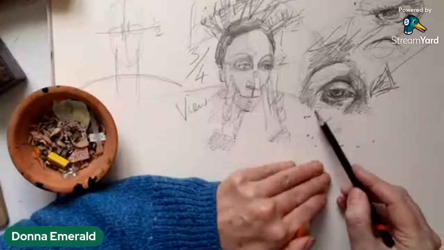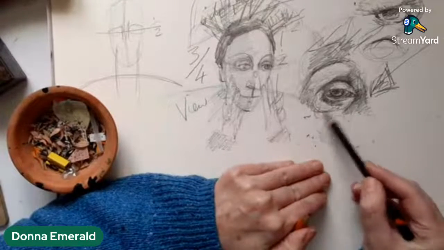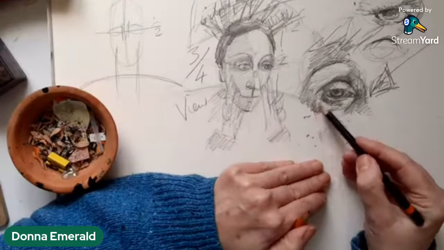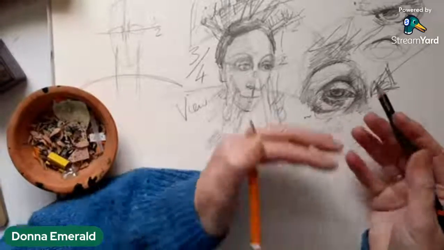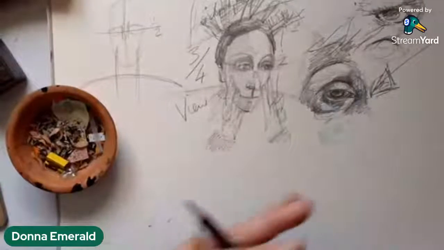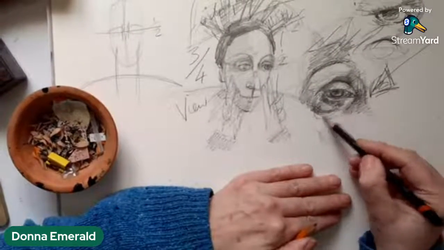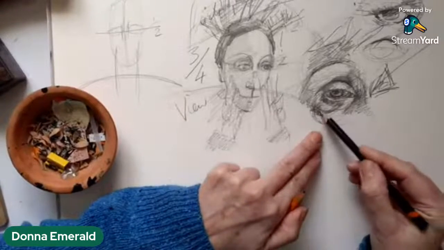And down here, because she is an older person in this, now she's in her 90s somewhere in this, some of the muscles have dropped, you see, and that's very interesting to draw. So you've got this muscle receiving a lot of darkness underneath, and then another one.